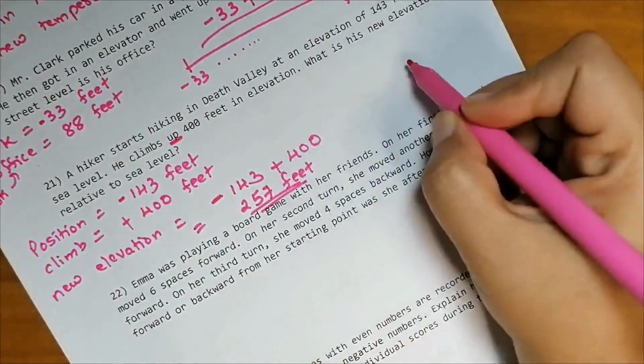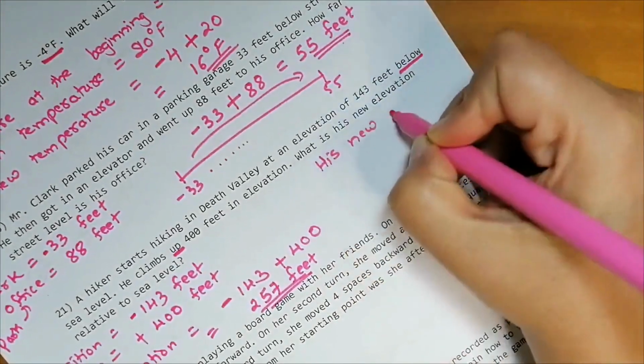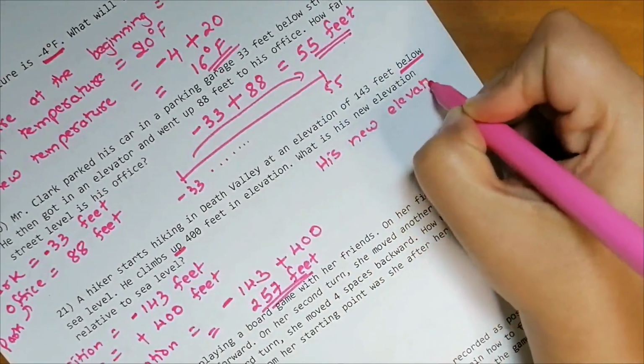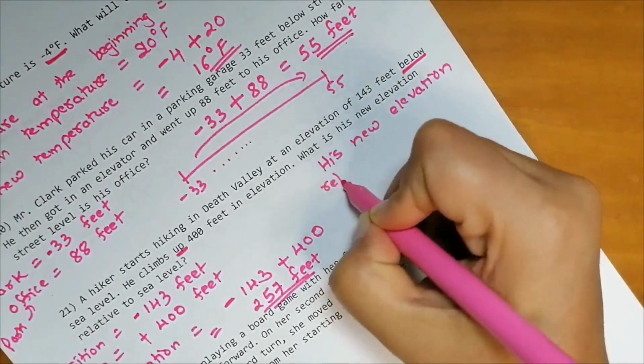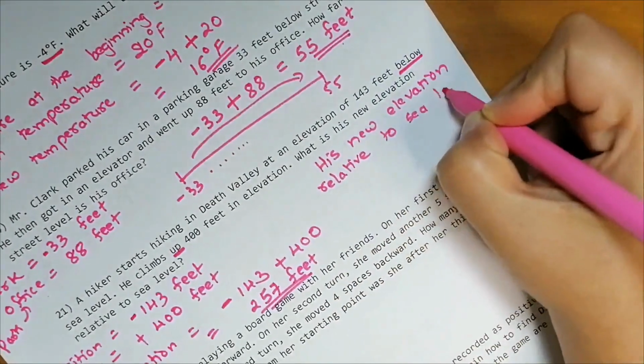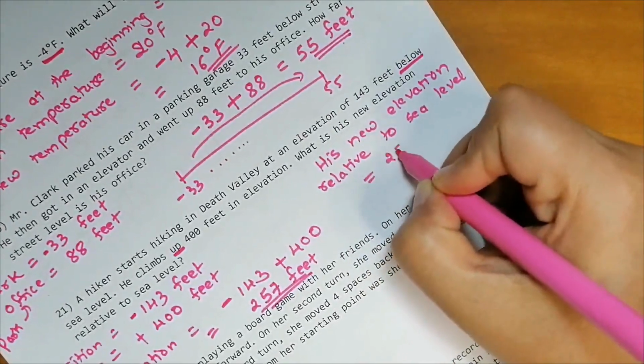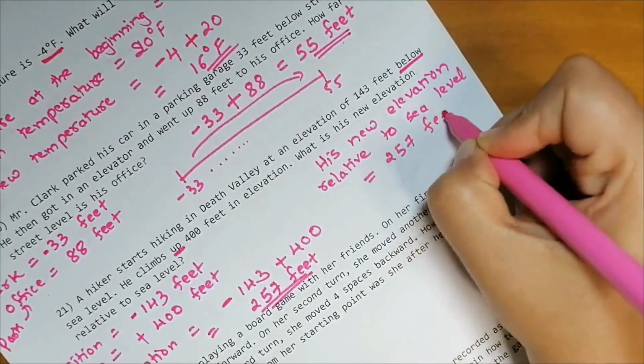You can write that entire statement: his new elevation relative to sea level is 257 feet.